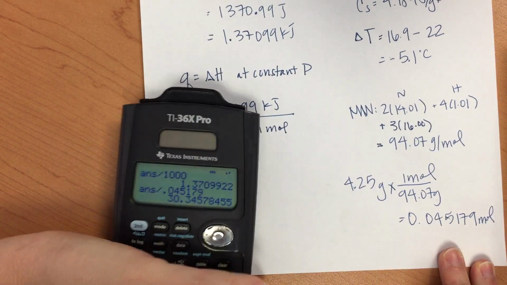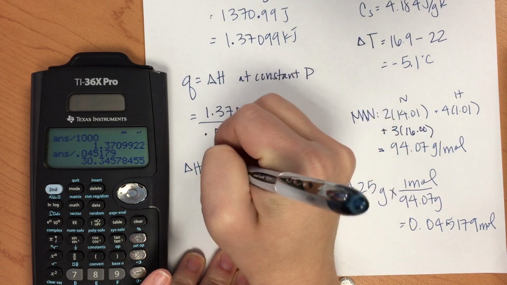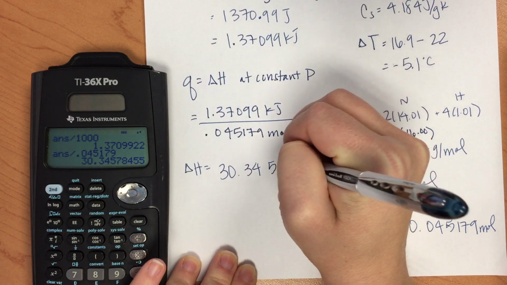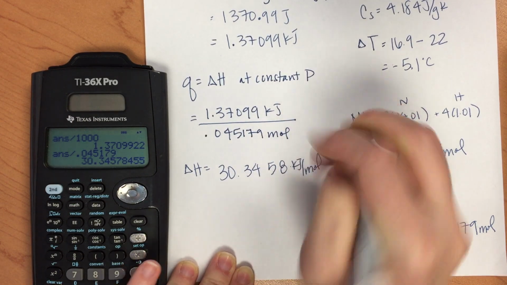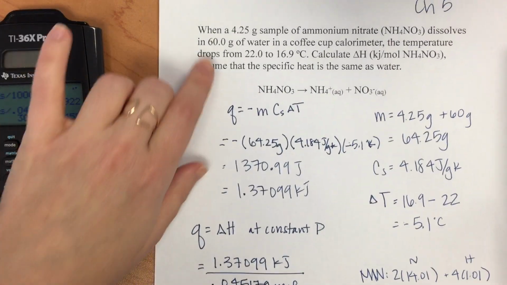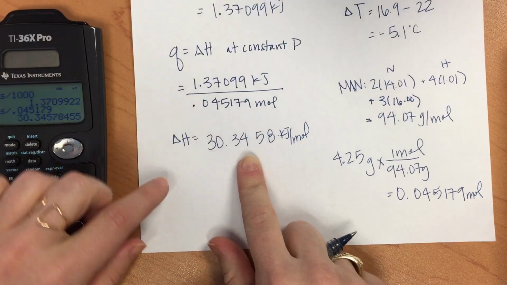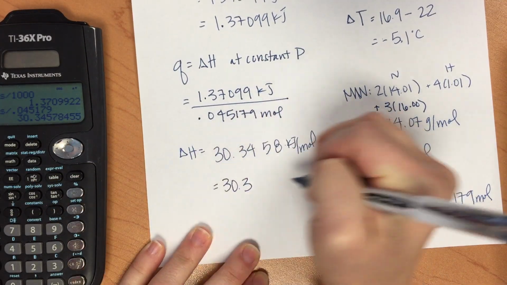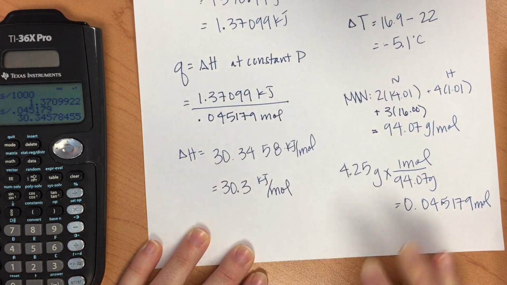When we do this, we get that delta H is going to equal 30.3458 kilojoules per mole. Feels like we have way too many significant figures. So in our problem, all of our values have just 3. So we can convert this to 30.3 kilojoules per mole of ammonium nitrate.